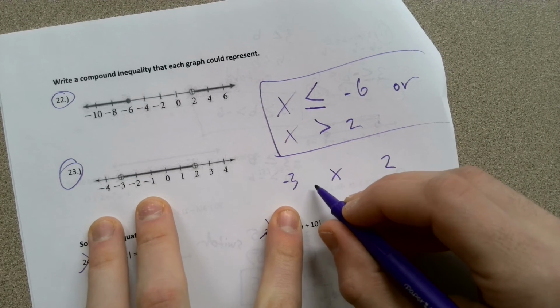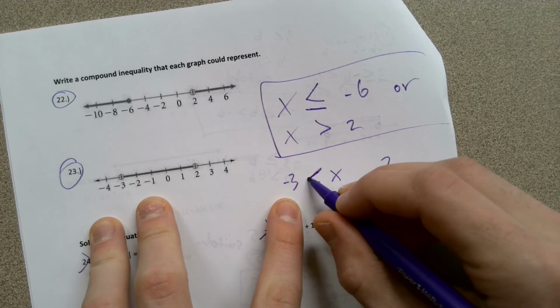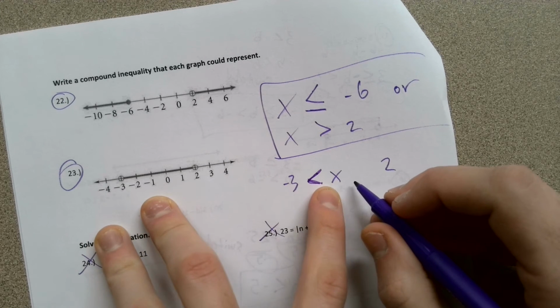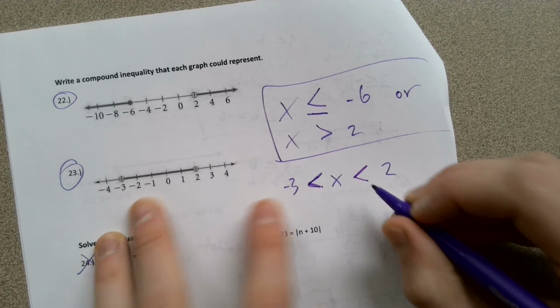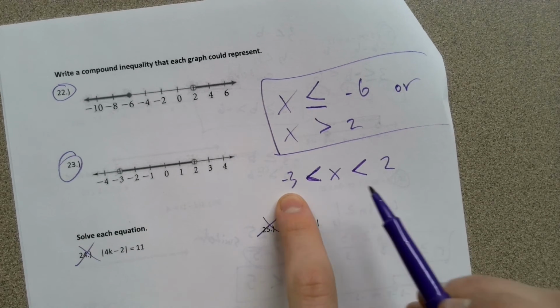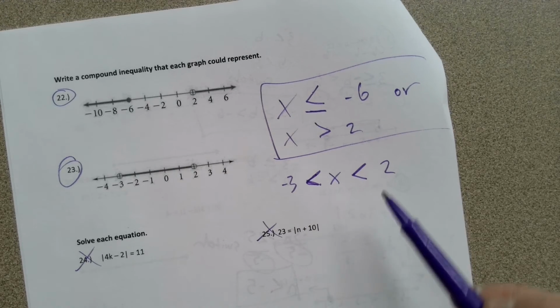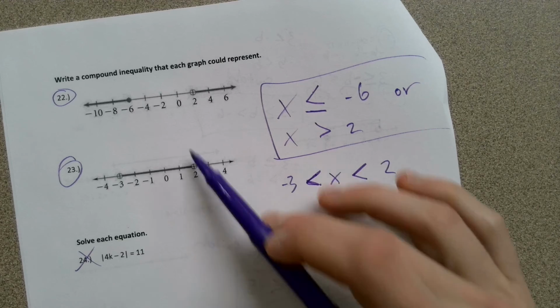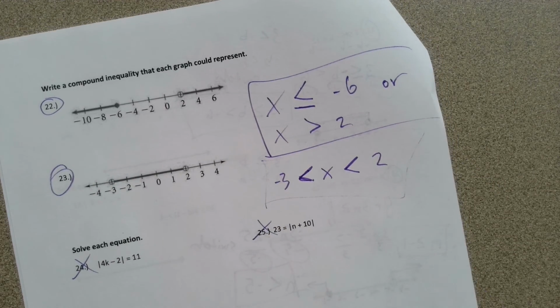So -3 is going to be less than X, and X is going to be less than 2. This first part's kind of confusing, but -3 is less than X because we know X has to be bigger than -3. X is less than 2. That's what your answer would look like for that one. Those ones are a little confusing. Take your time with them. You're skipping 4 in a row here. Moving on to the back side.